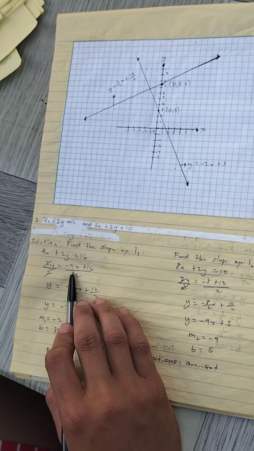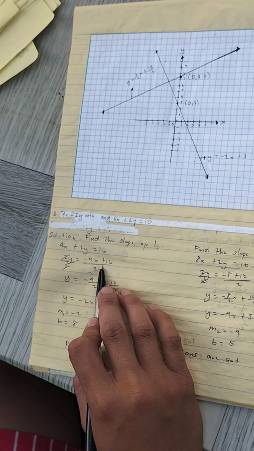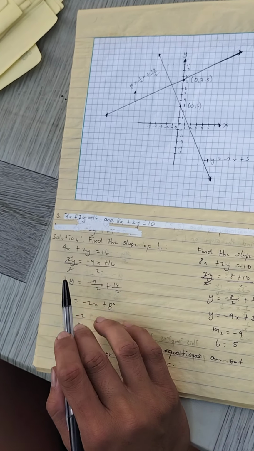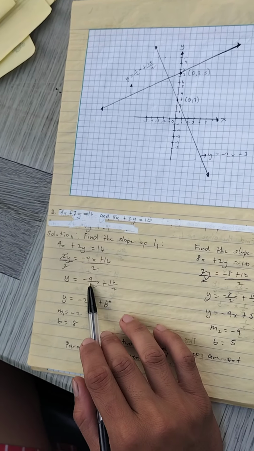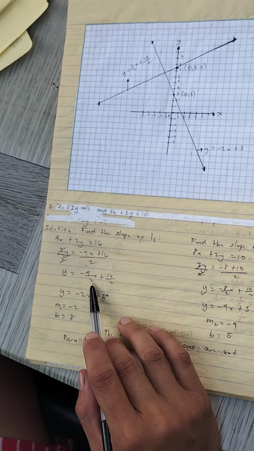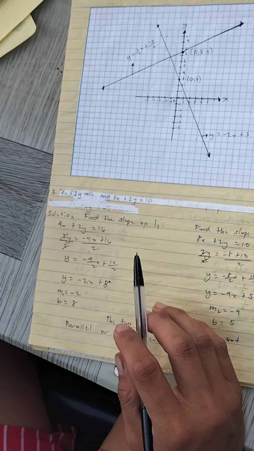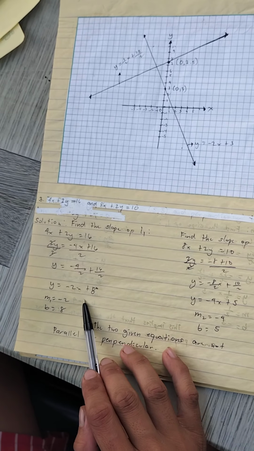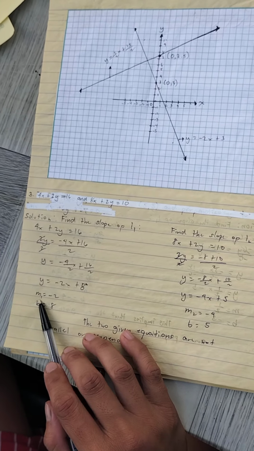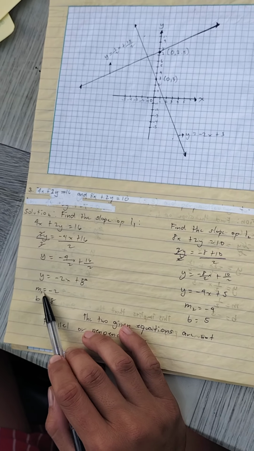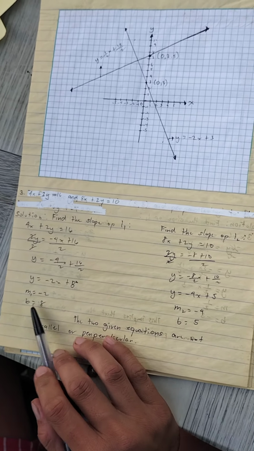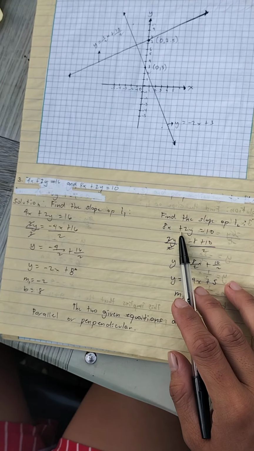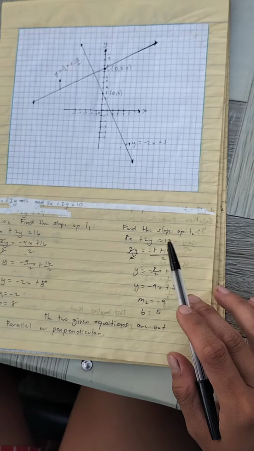So 2y is equal to negative 4x plus 16. Divide by 2, cancel out. So we are left with y is equal to negative 4 over 2x plus 16 over 2. So y is equal to negative 2x plus 8. Our slope of the first line is negative 2 and our b is 8. So find the slope of the second line. 8x plus 2y is equal to 10.